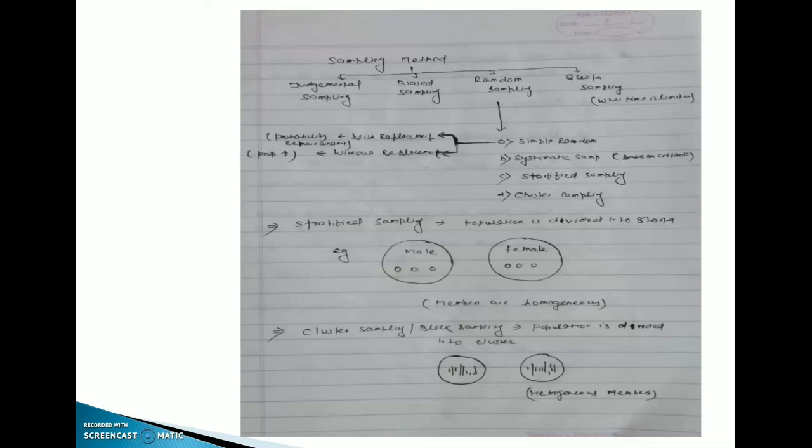Now we will see central limit theorem. According to central limit theorem, distribution will be normal if sample size is large. Obviously, when the sample size is large, distribution will be normal. There will be less error, there will be less deviation. So according to central limit theorem, distribution will be normal if sample size is large.